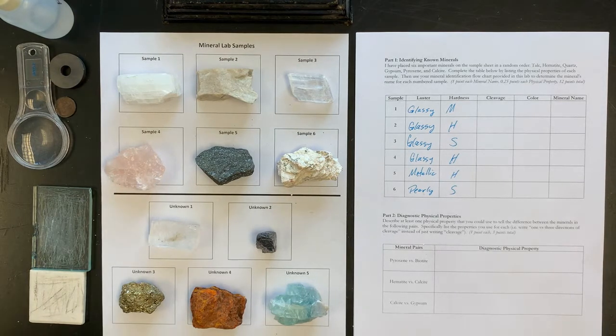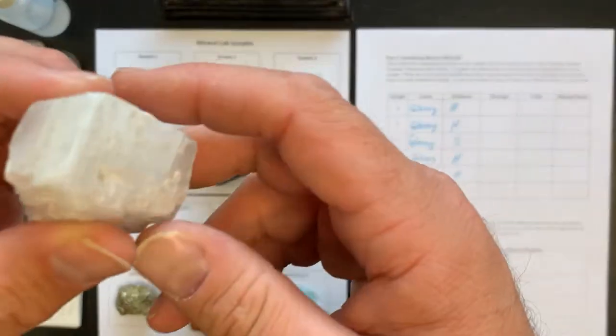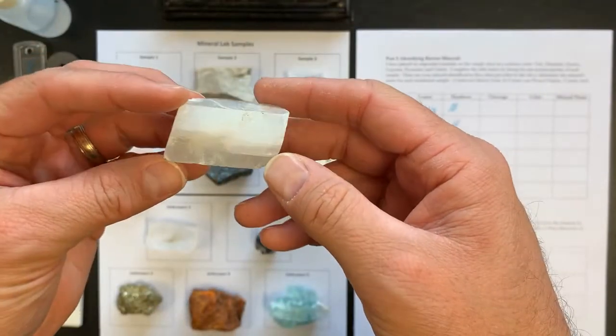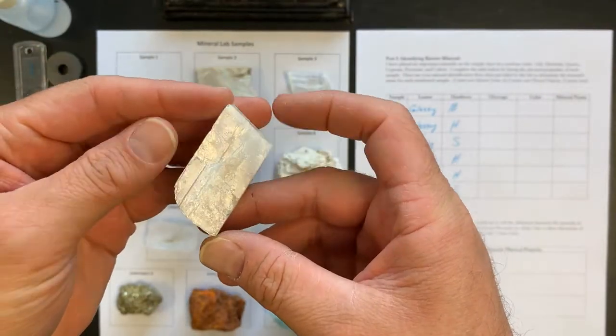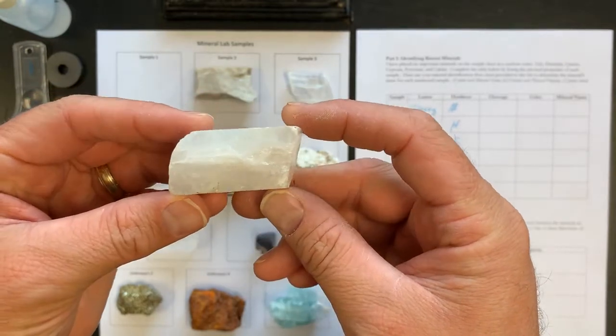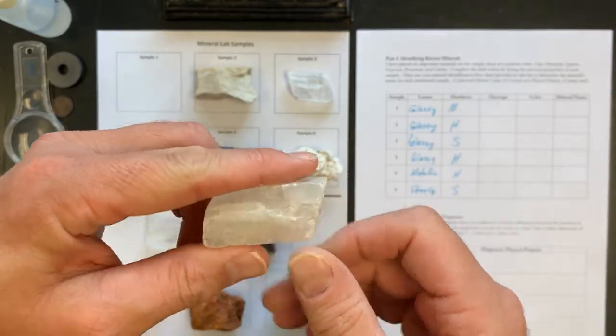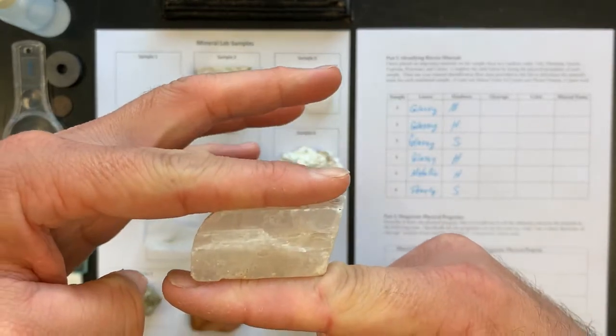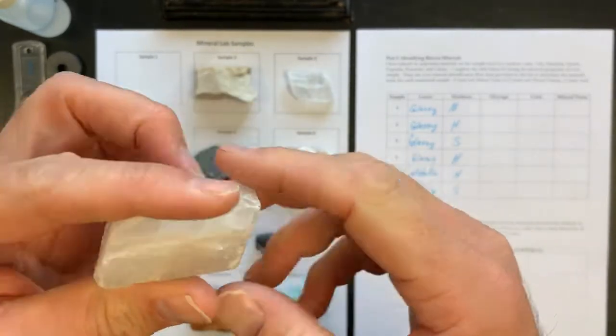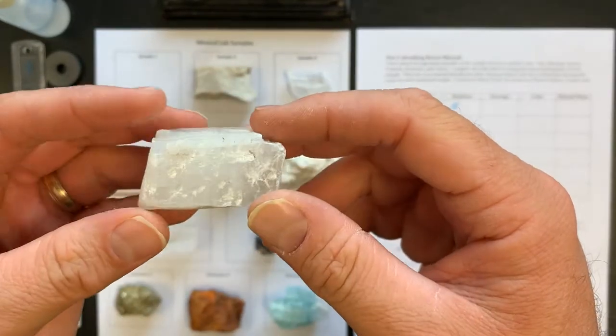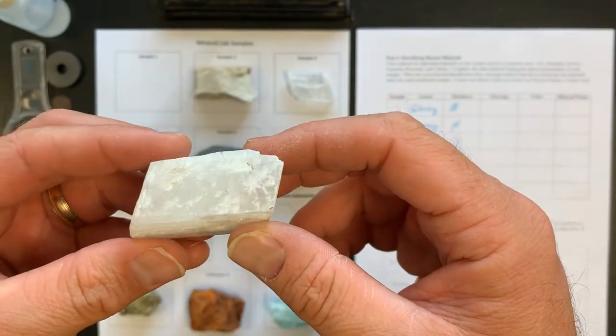When something cleaves, it breaks, and so we're going to look for how many directions of breakage each of these minerals has. We'll start off with sample number 1, and you can see that there's a regular pattern to it. Can you see that? Sample number 1 is kind of like a box that somebody smushed this way. If you're unfamiliar with that shape, it's called a rhombus.